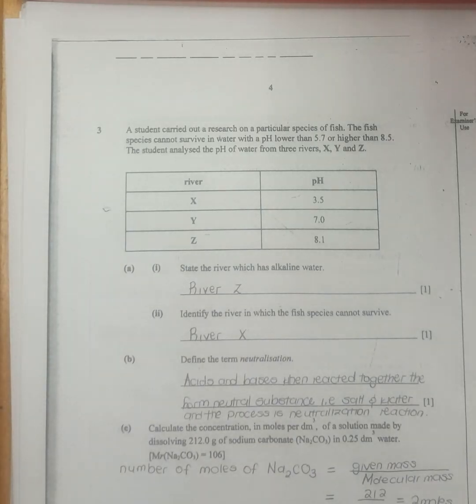And then on 3A part 1, we are supposed to state the river which has alkaline water. We are going to select river Z because alkaline is from 7 and above. And then the one where fish will not be able to survive is river X because the pH is lower than 5.7. They're supposed to be in the range of 5.7 to 8.5. So 3.5 is less than 5.7.